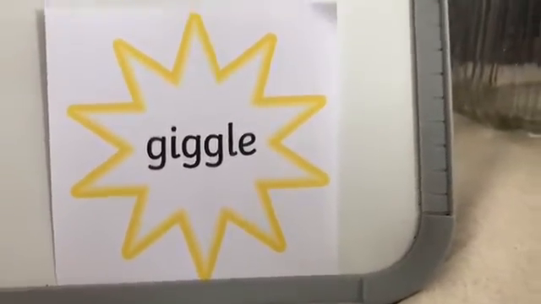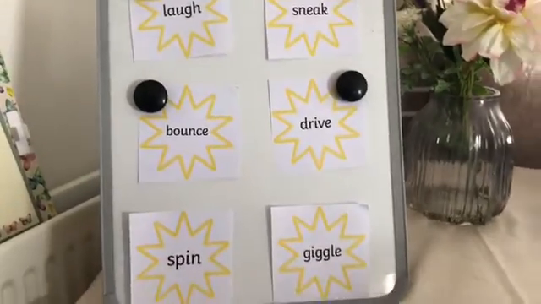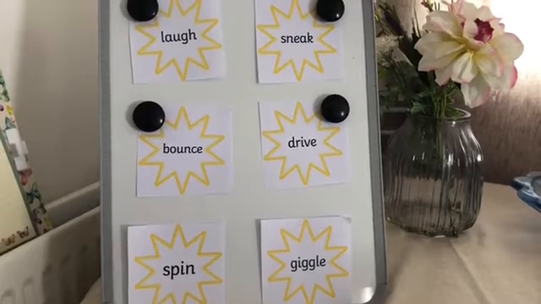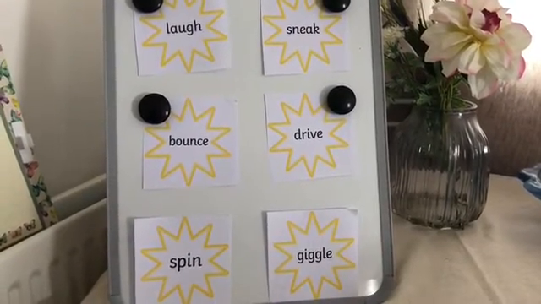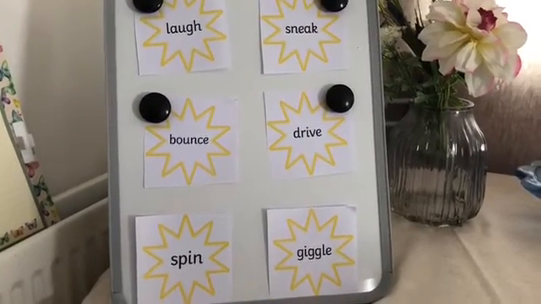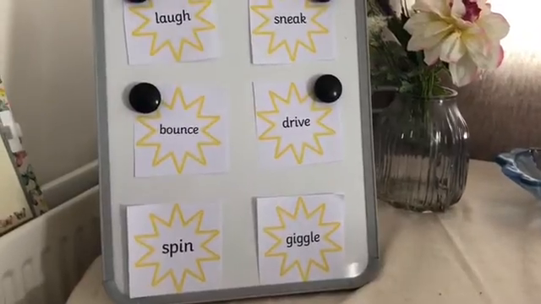I will go back over the words for you, or show you the words again. So we have laugh, bounce, spin, sneak, drive, and giggle. They are the words that we've been looking at. These words you can find on Twinkle, and there are lots more with them. So you can also use those for the task for today. So now we have looked at the PowerPoint and the words that we have. Hopefully what a verb is a little bit clearer to you all. It is a doing word. It is a word that is describing an action. So it is an action word. It is a doing word.